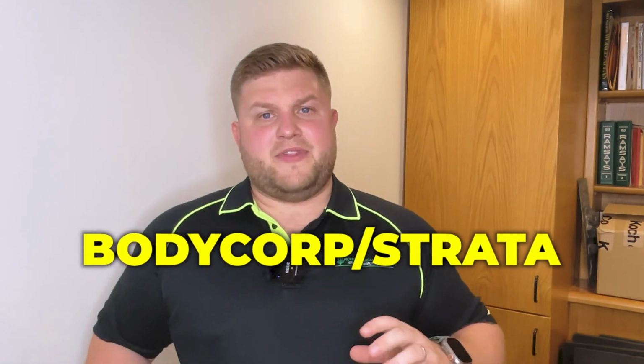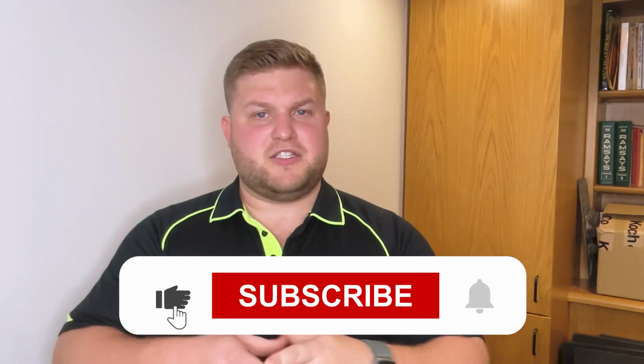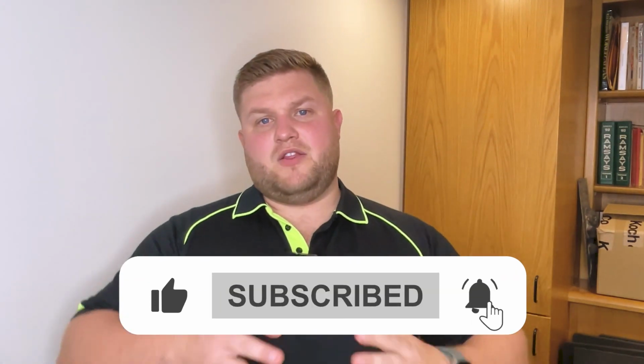Body corp strata, that is the company or the body corporate that looks after your investment dwelling. So if you're in a block of units, you'll have the strata that looks outside the four walls. So that's your body corp and strata. They're the company that's going to look after your block of 10 units or block of 100 units, and they make all the external decisions there. So you'll pay a fee for that and they look after that.